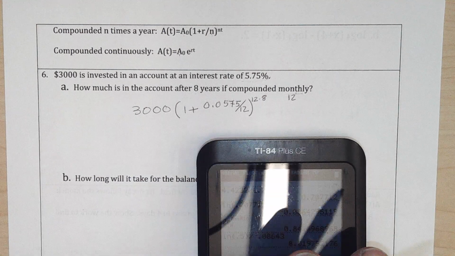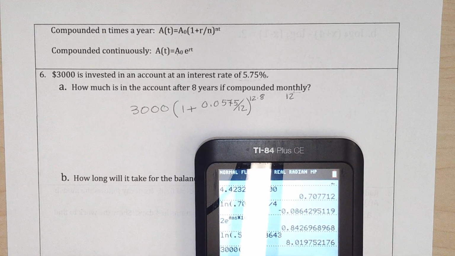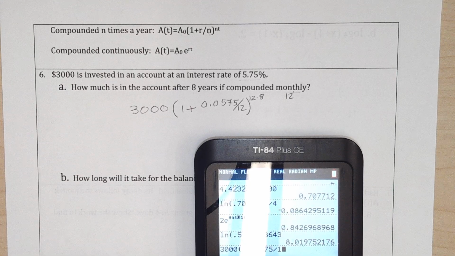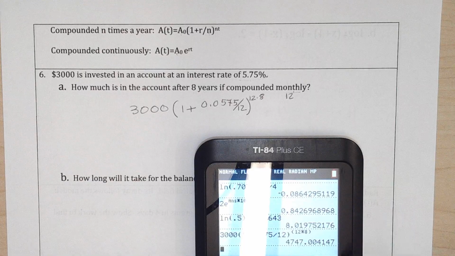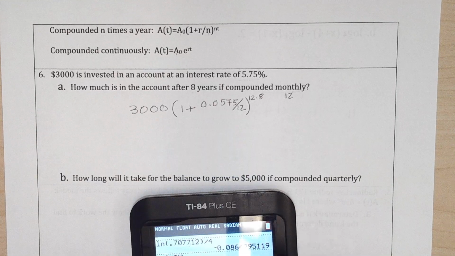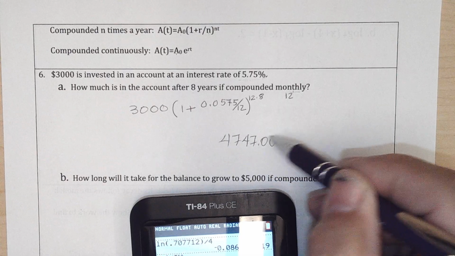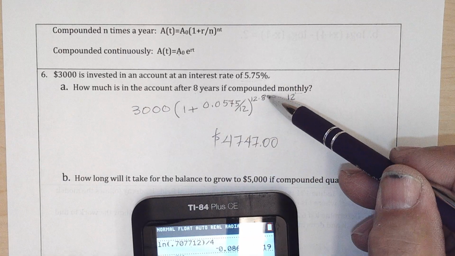So this is what I type in: 3,000, parenthesis, 1 plus 0.0575 divided by 12, close parenthesis, to the power of 12 times 8, and there would be 4747.00. $4,747.00 after 8 years at this interest rate, compounded monthly.